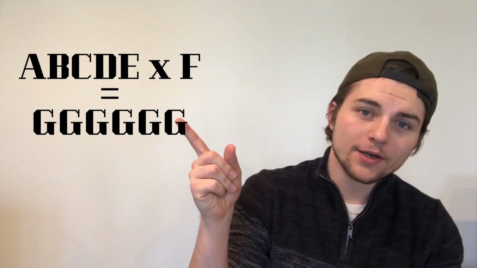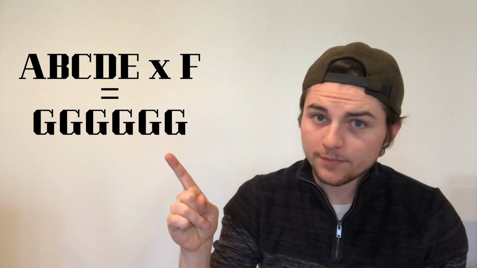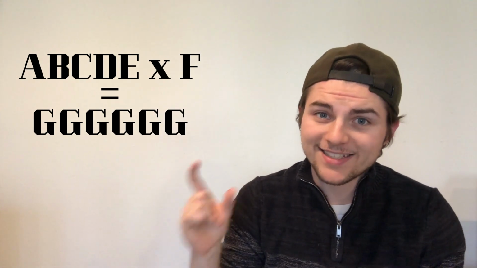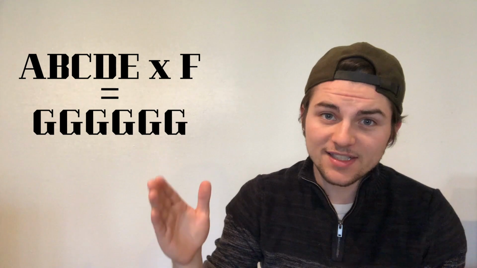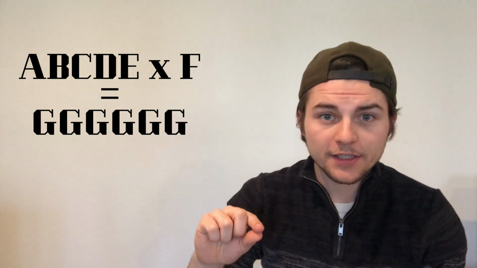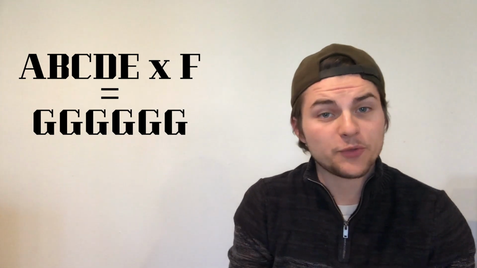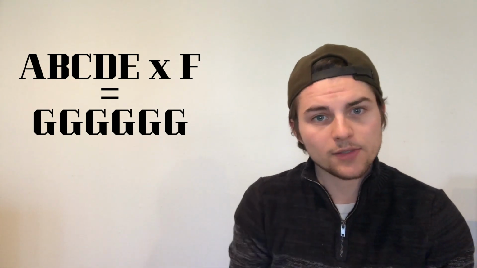Today we're talking about this problem right here. In this problem, each one of the letters represents a different number between 1 and 10. So A, B, C, D, E, F, and then G, G, G, G, G, G. We have to figure out which digit between 1 and 10 each one of those letters is.